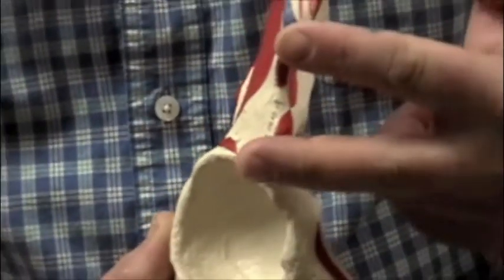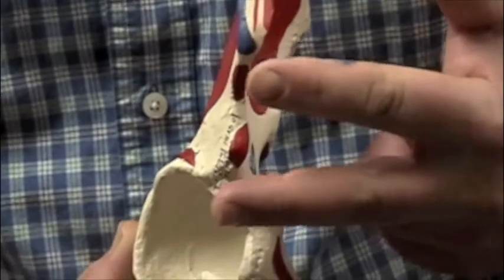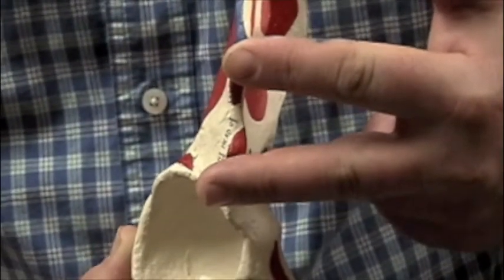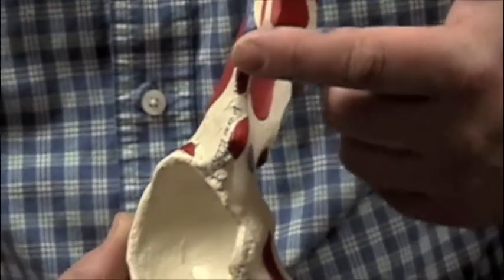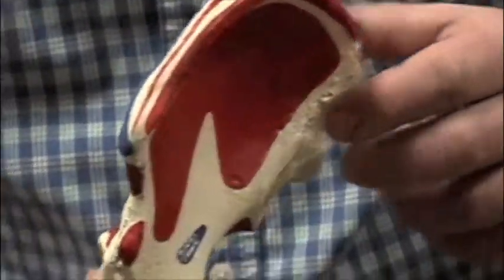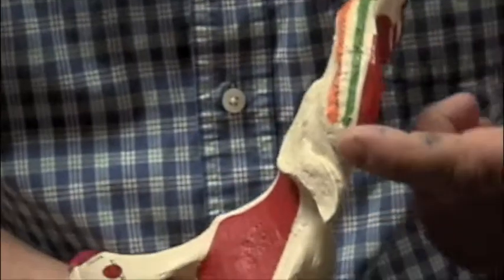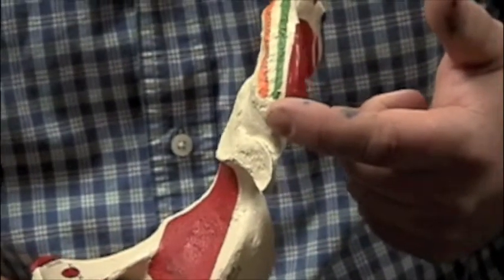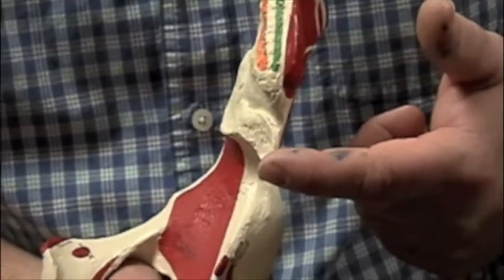Below that we have the anterior inferior iliac spine, both key landmarks also for origins of some hip flexor muscles, as well as a muscle called sartorius and tensor fascia lata, and rectus femoris originating lower down. Turning over to the back, we have the posterior superior iliac spine and the posterior inferior iliac spine.